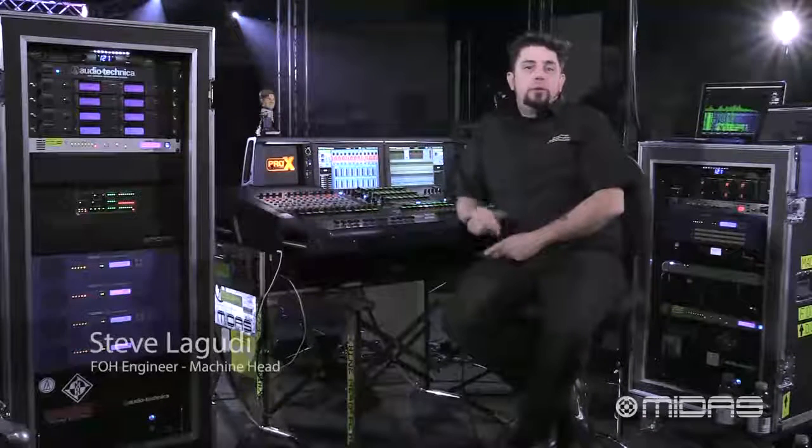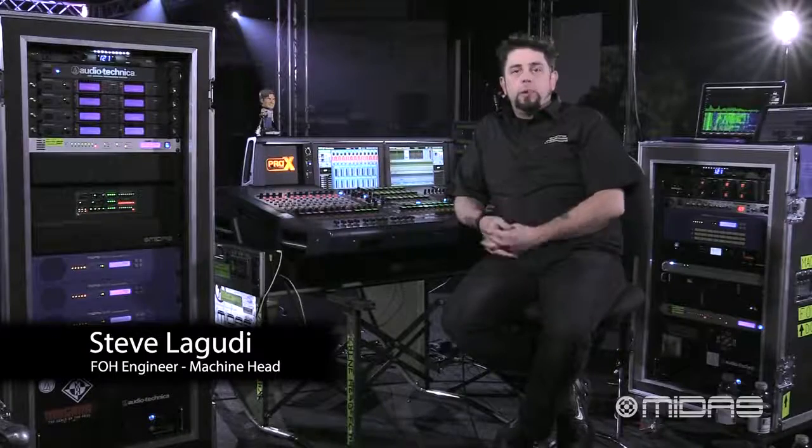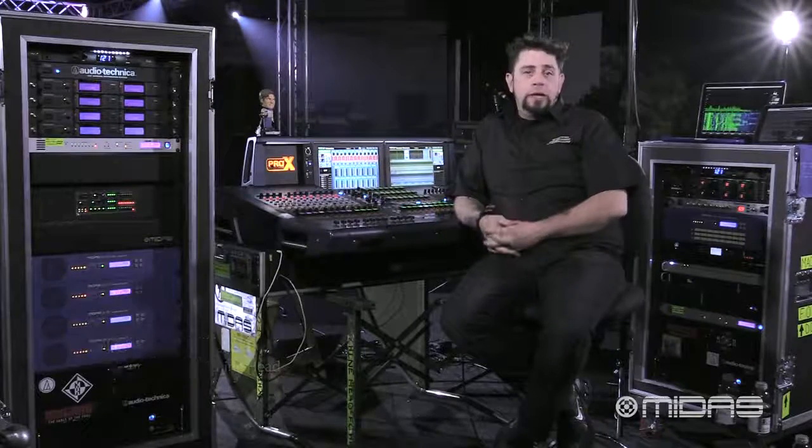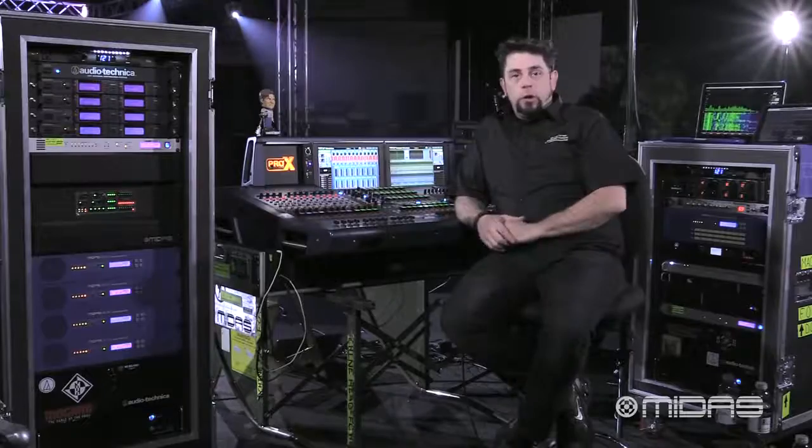Now we're going to be talking about the rack units. This is where we're going to be assigning all of our onboard effects as well as our graphic EQs. Let's head over to the console.